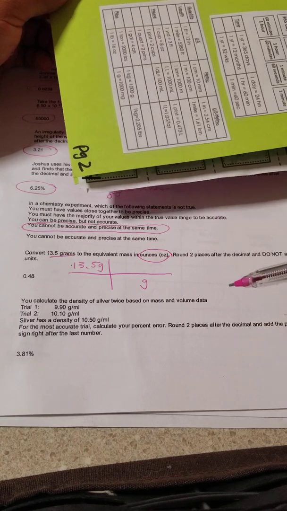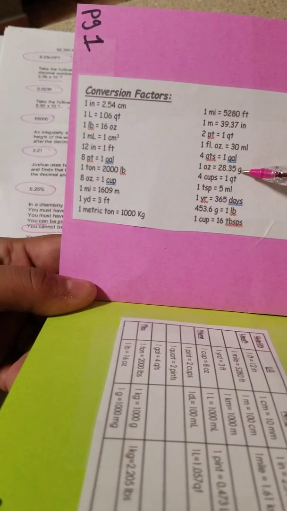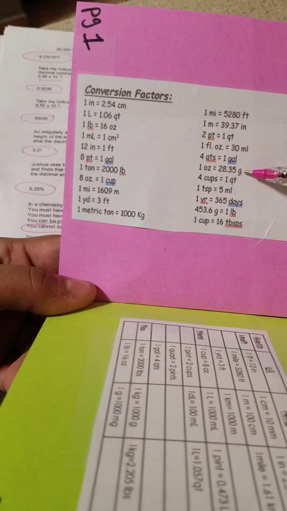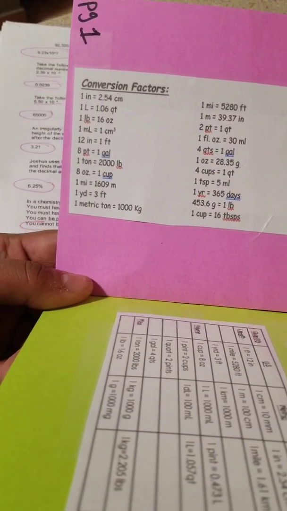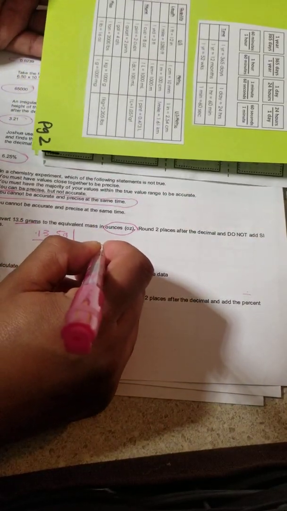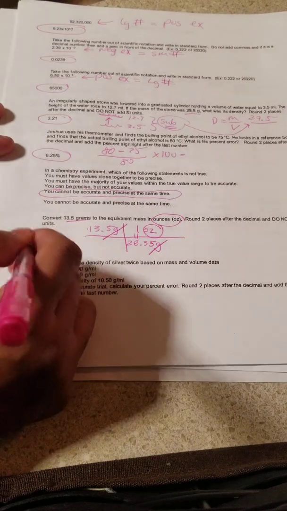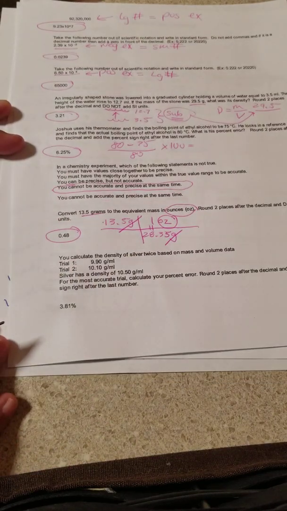Well, I know because it says over here, using this chart right here, that 1 ounce is equivalent to 28.35 grams. So 28.35 grams equals 1 ounce. My grams can cancel out. I'm left over with ounces. Let's do our math and hopefully you got something like this.